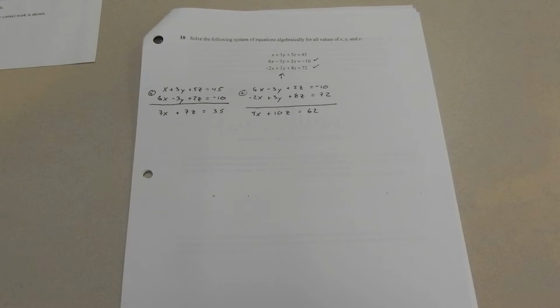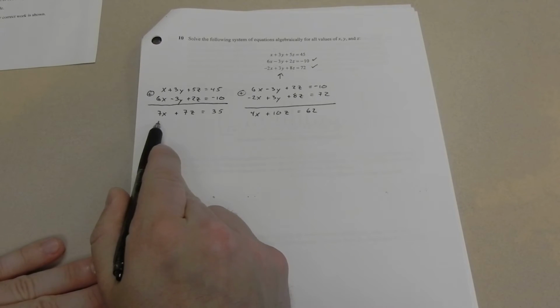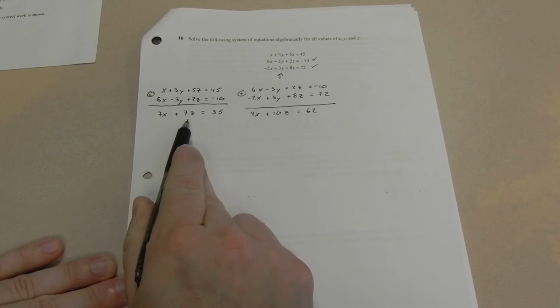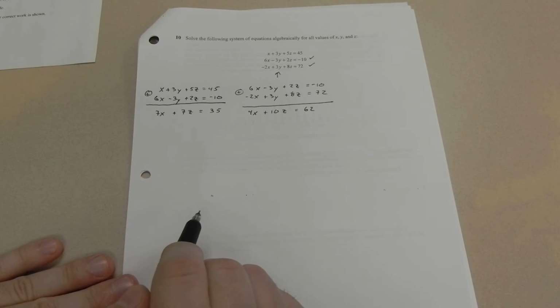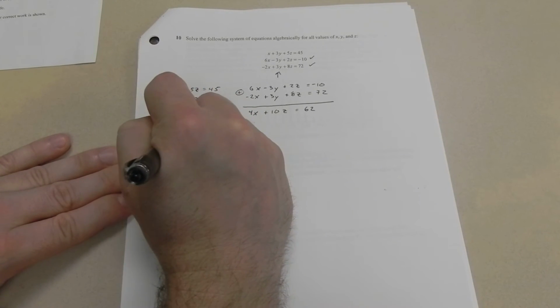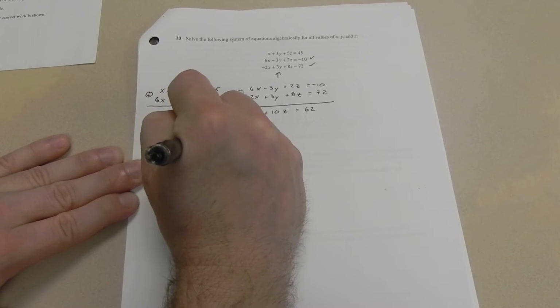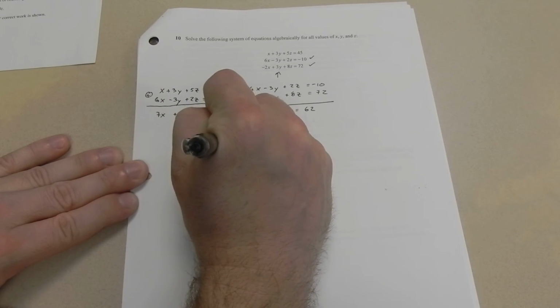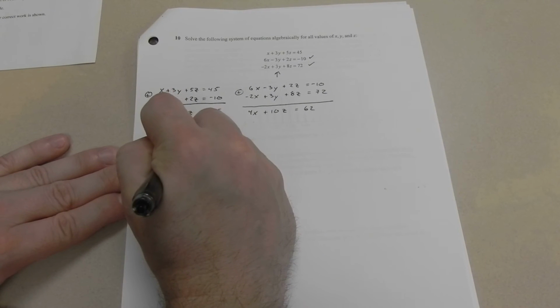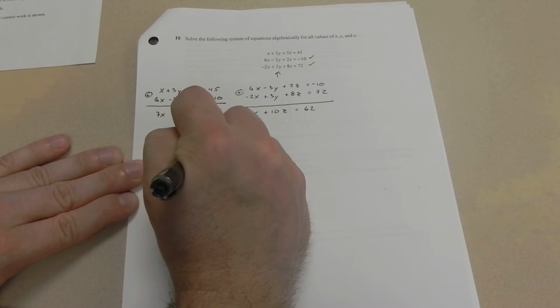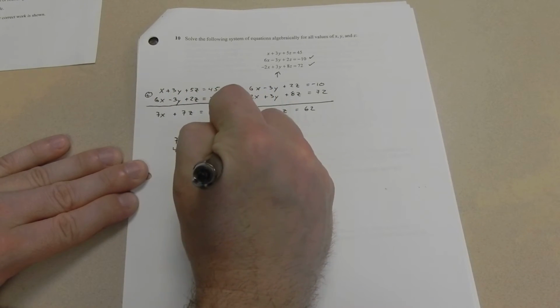I now have a system of equations in terms of x and z. I'm going to rewrite those two equations. 7x plus 7z equals 35. 4x plus 10z equals 62.